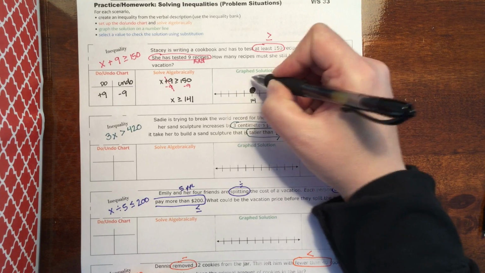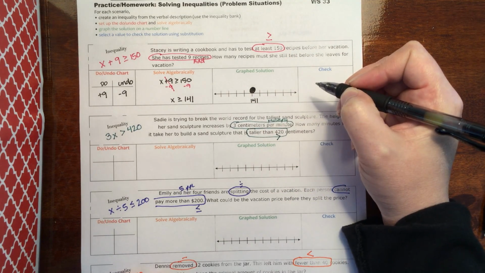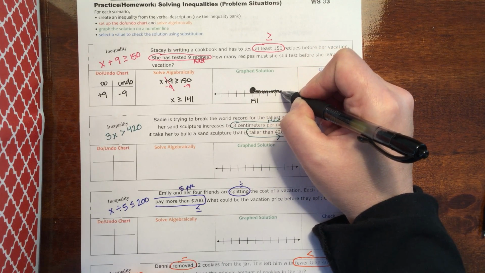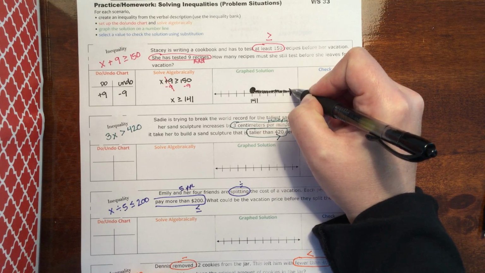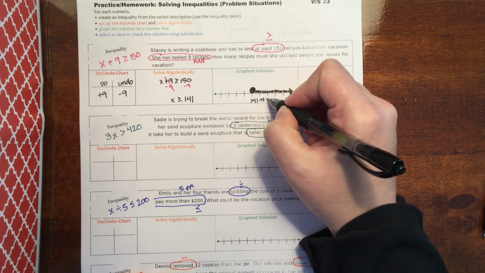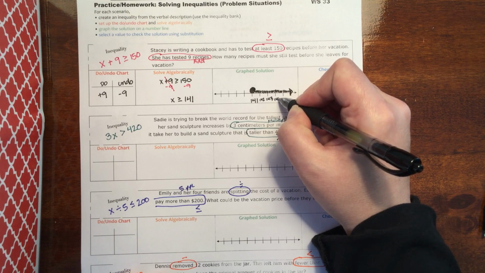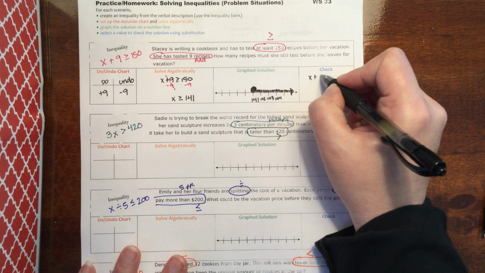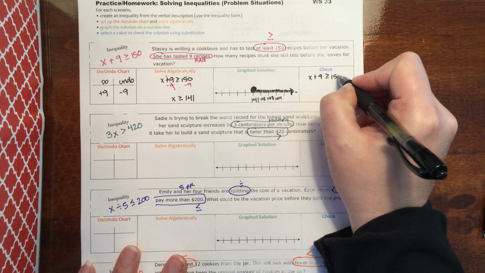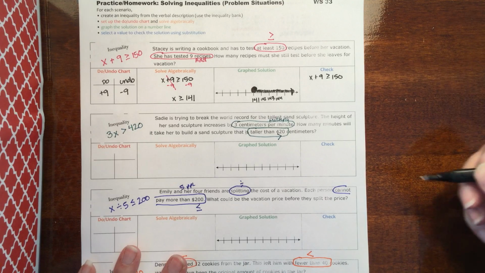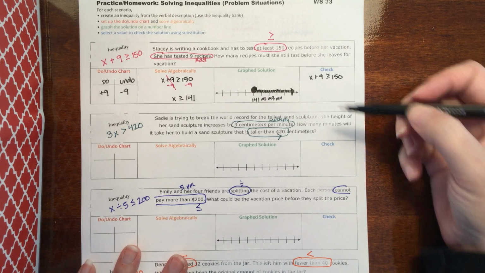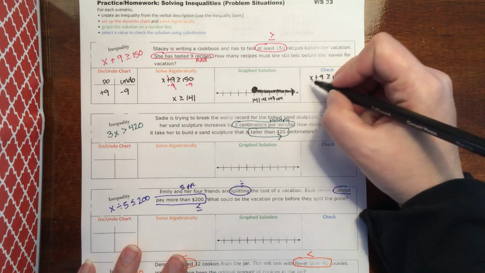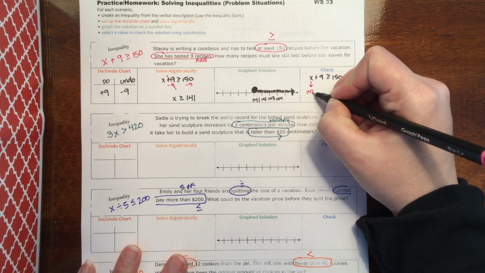That symbol is represented with a closed circle on the number line, and values get greater when you go to the right. If I labeled by ones, that would be 142, 143, 144, etc. When I check, I will write down my original inequality. X plus 9 is greater than or equal to 150, and I will choose an x that is greater than that number. I'm simply going to pick 142.